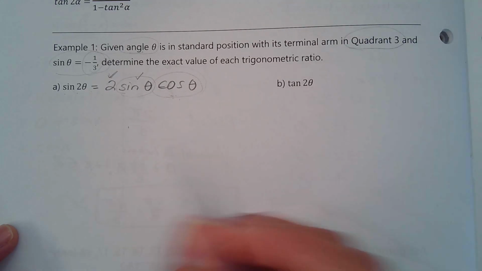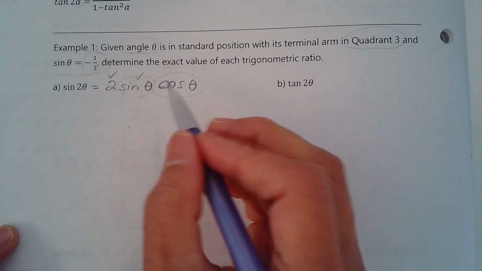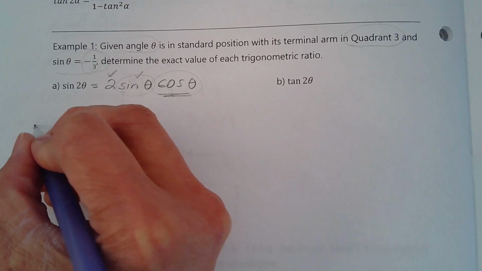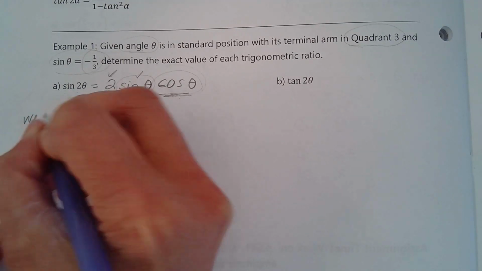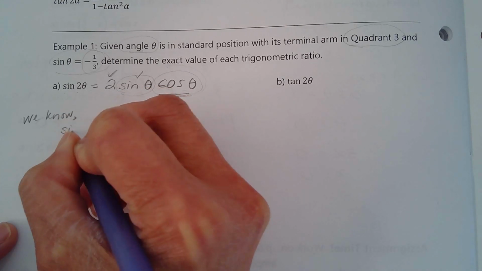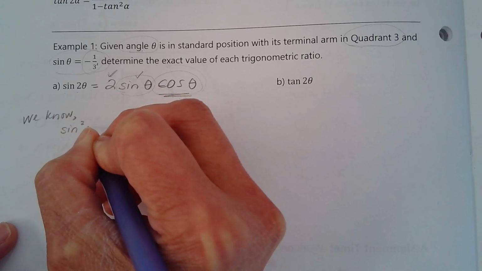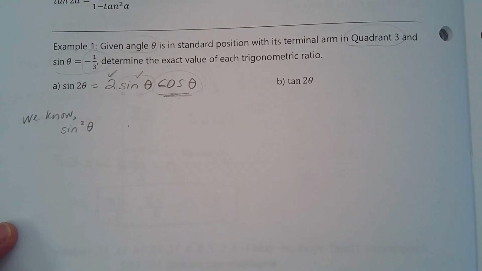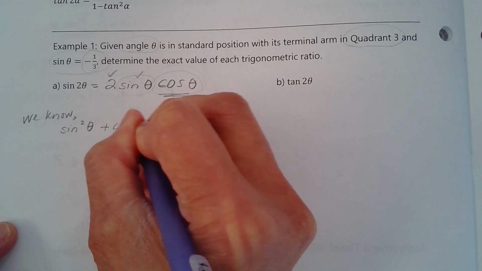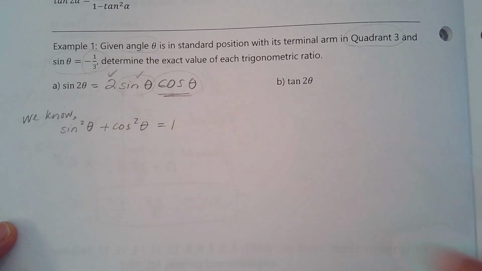X squared plus y squared. Yeah, so we're going to first figure this out. And how do we do that? We can use the identity, sine squared theta plus cos squared theta equals 1, right?